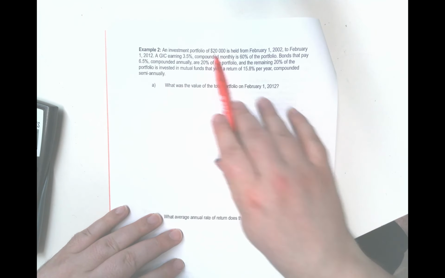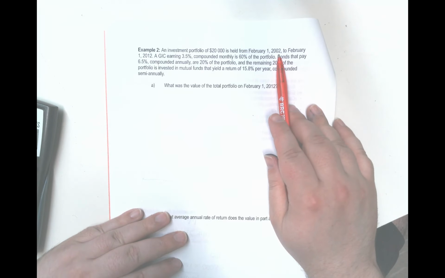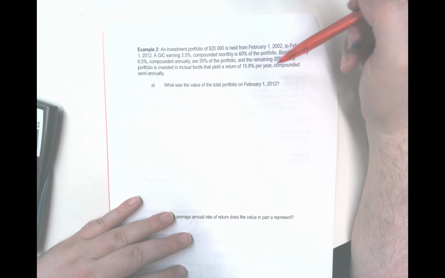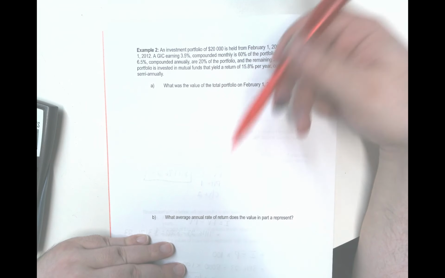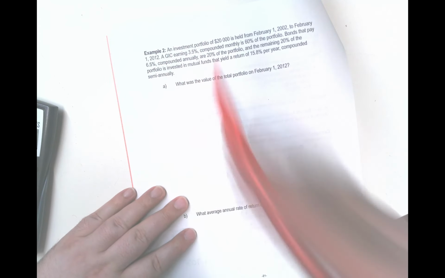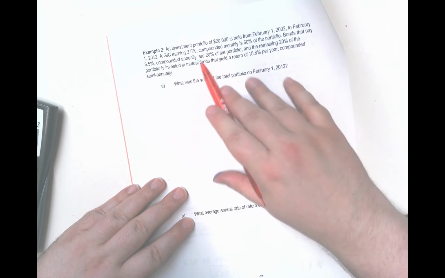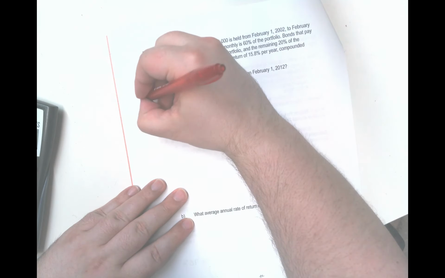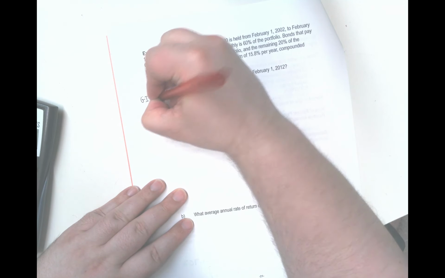Okay, so we put in $20,000 in 2002. We want to find the value 10 years later in 2012. So because we have 3 separate pieces of our portfolio, we're going to have to use the financial calculator 3 separate times. All right, so I'm going to go over the GIC portion here, and then I'm going to hit pause, and we'll come back and check out the other 2 after. So for the GIC.